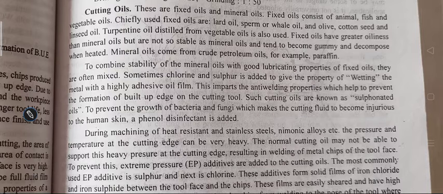Mineral oils come from crude petroleum oils, for example paraffin. To combine the stability of mineral oils with the good lubricating properties of fixed oils, they are often mixed. Sometimes chlorine or sulfur is added to give the property of wetting the metals with a highly adhesive oil film. This imparts anti-welding properties which help to prevent the formation of built-up edge on the cutting tools.